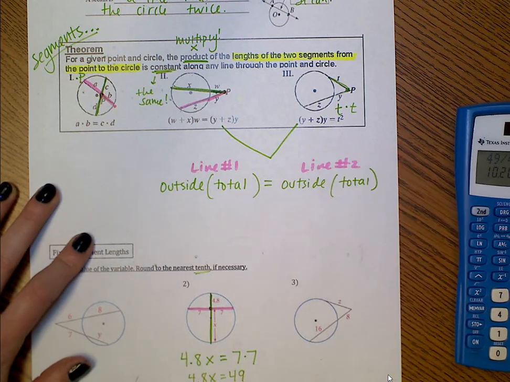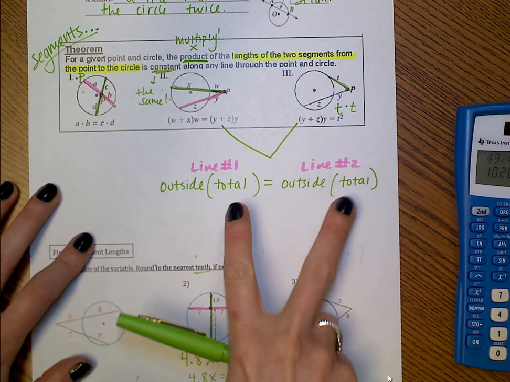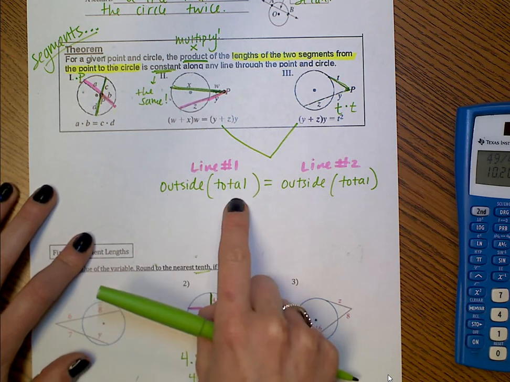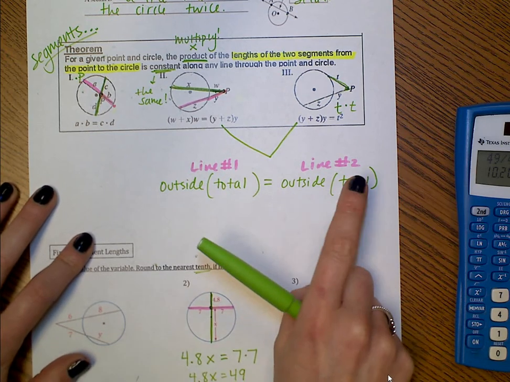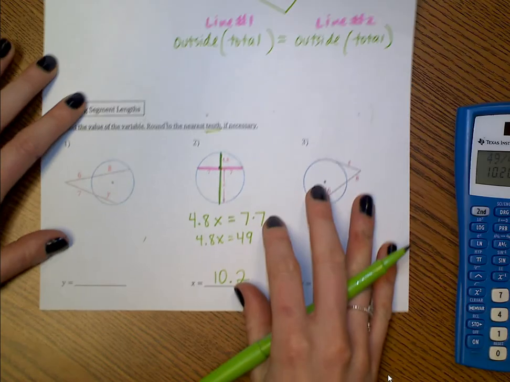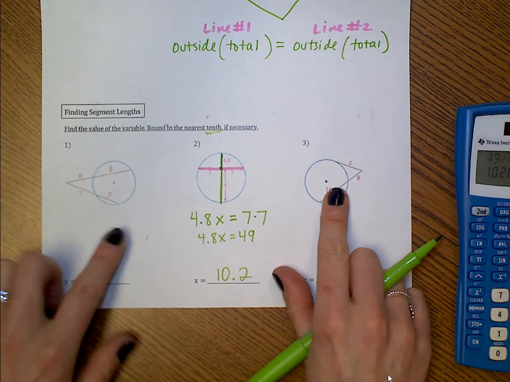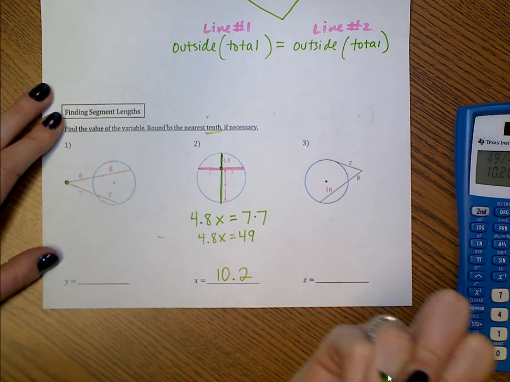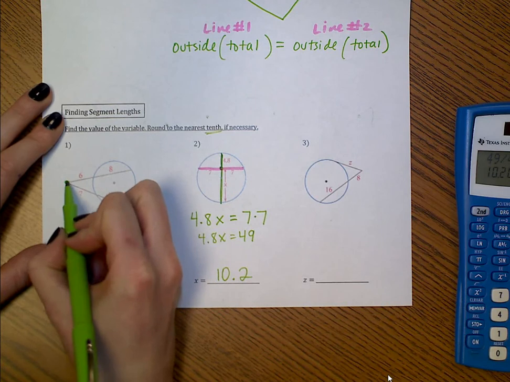So personally, when I do these problems, it makes a lot more sense to me when I do the outside piece times the whole thing. Set that equal to the outside piece times the whole thing. So let me show you what I mean when I look at example 1 and example 3. So I know I'm going to use this outside-total thing because the lines meet outside the circle.